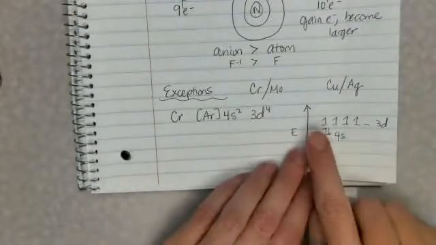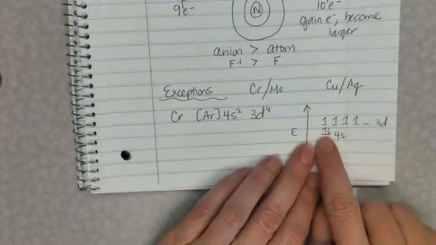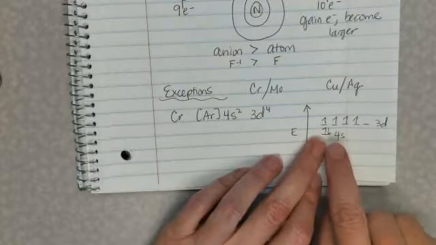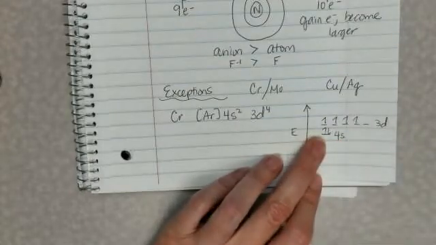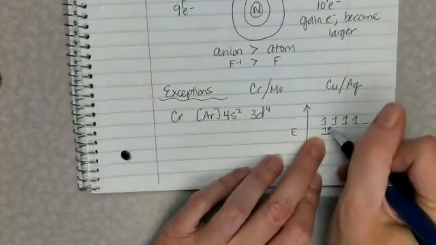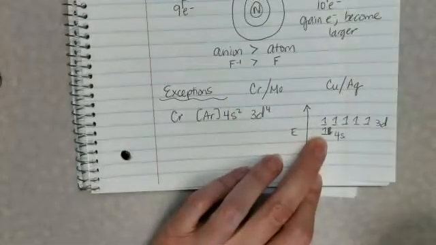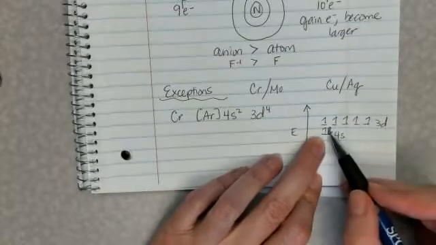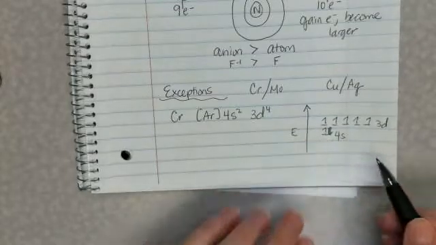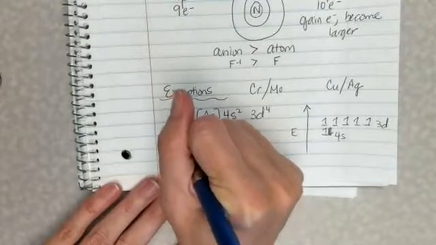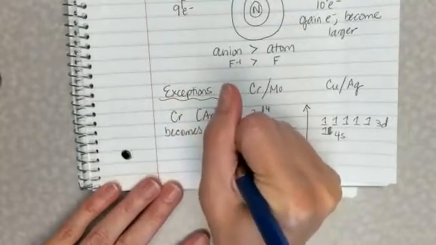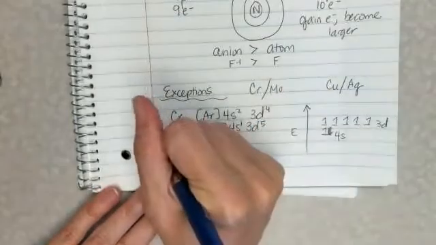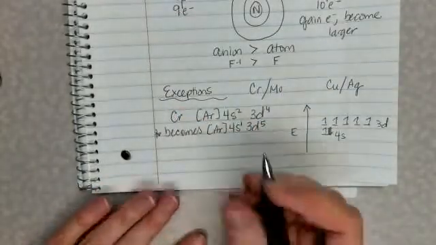What ends up happening here is these 2 electrons that are paired really don't like being paired, right? They lose energy by being paired. And energetically, it's actually more beneficial for that electron to say, you know what, I'm out of here. I'm going to take my own seat, because the energy that it loses by jumping up to that 3d is less than the energy it loses by pairing. So chromium actually becomes an argon core, 4s1, 3d5. All right, so it's one of the exceptions that we want to remember.